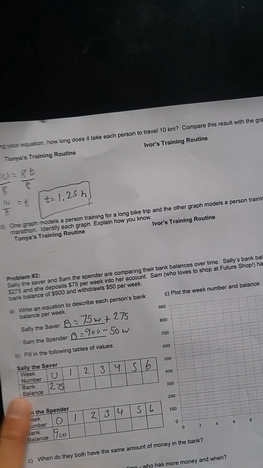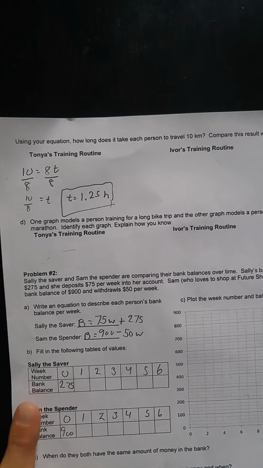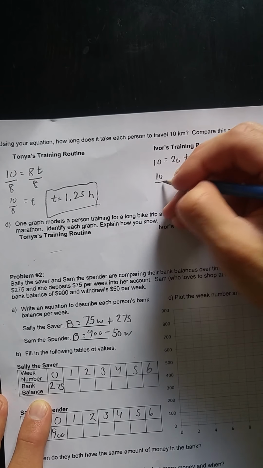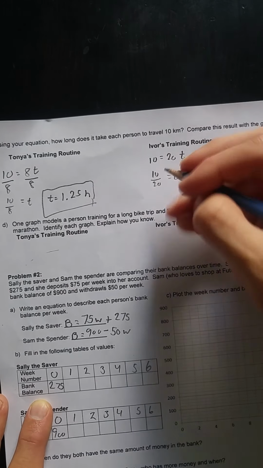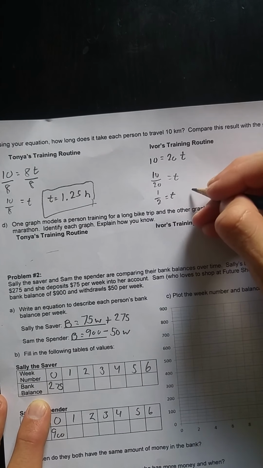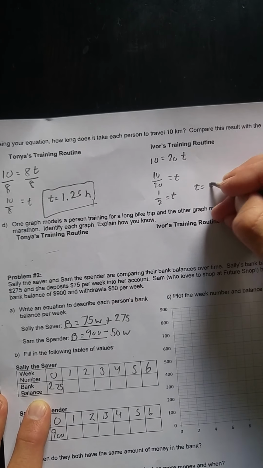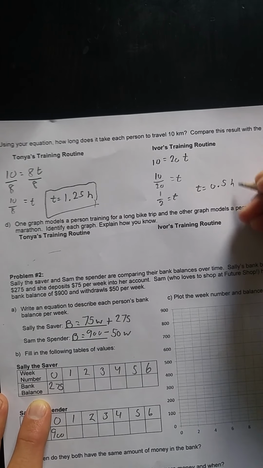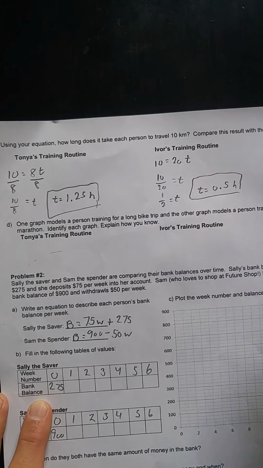Next one, Ivor, we do the same thing. Now we do 10 equals 20 times time. And 10 divided by 20 equals time. Basically, it's going to be 1 over 2 is time. And we know that that is 0.5 hours.